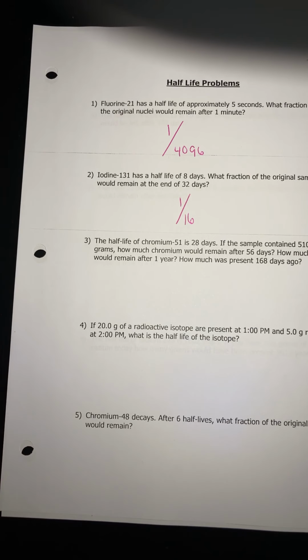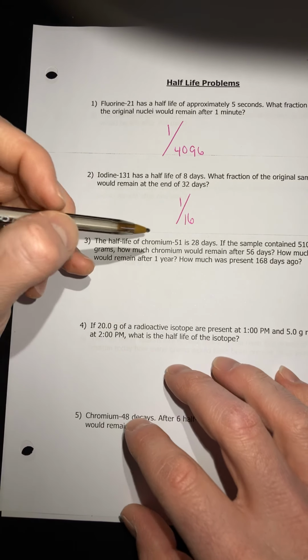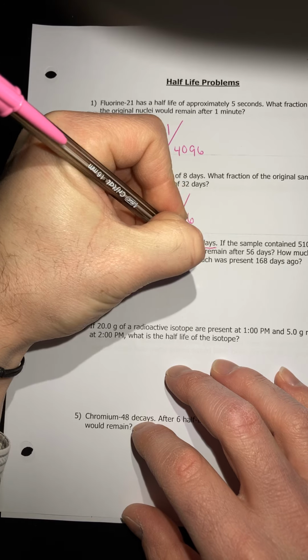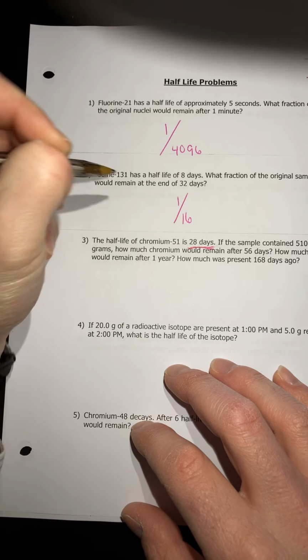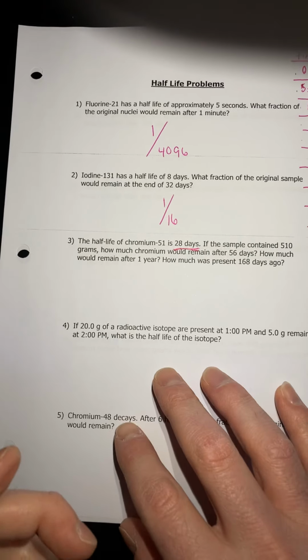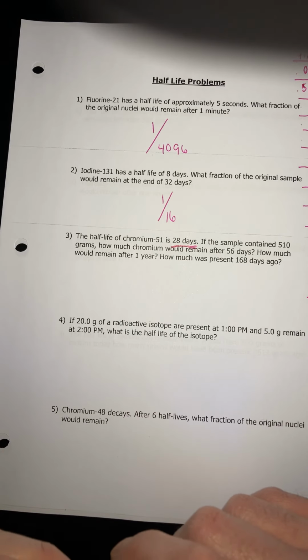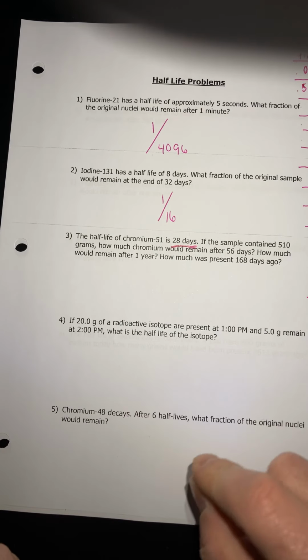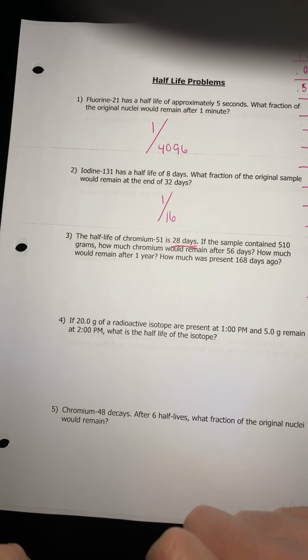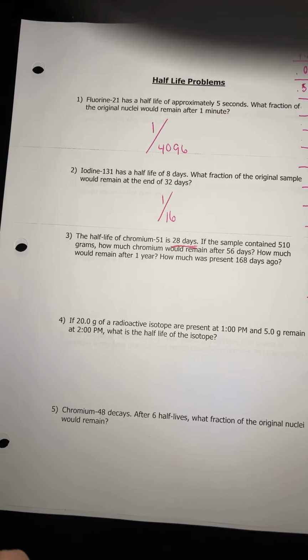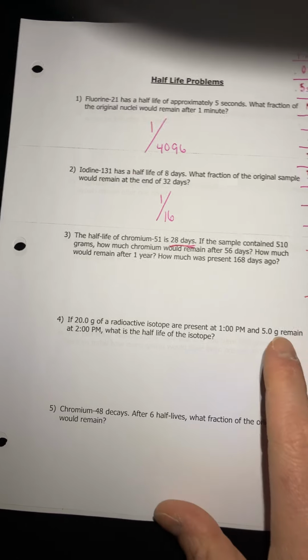All right, so for number 3, it says the half-life of chromium-51 is 28 days. That's important. If the sample contained 510 grams, how much chromium would remain after 56 days? How much would remain after 1 year? How much was present 168 days ago? Okay, you're confusing me. We're going to break it down one question at a time.